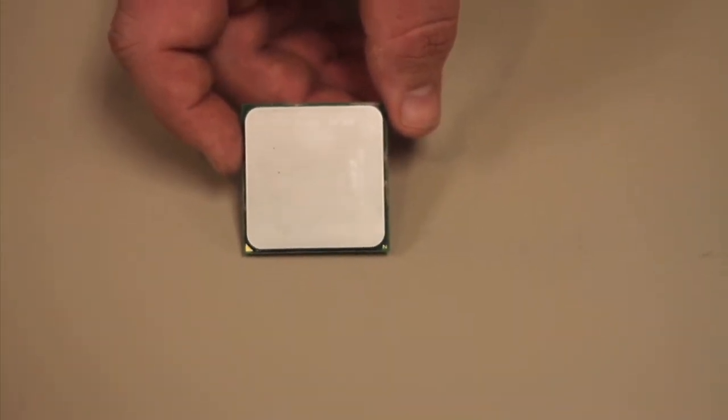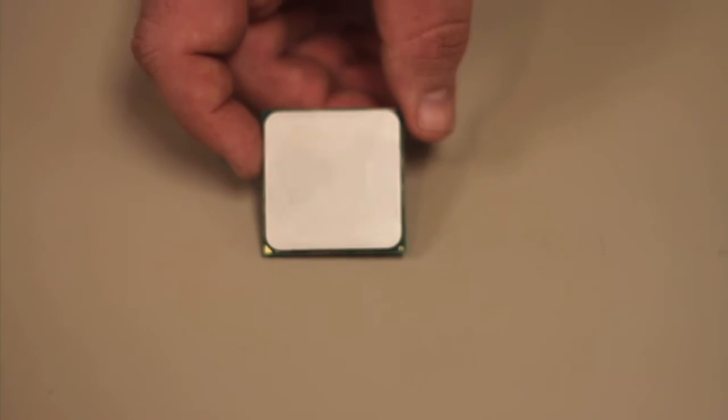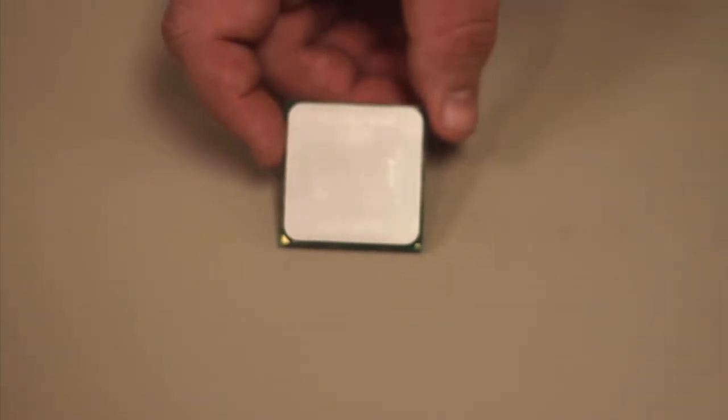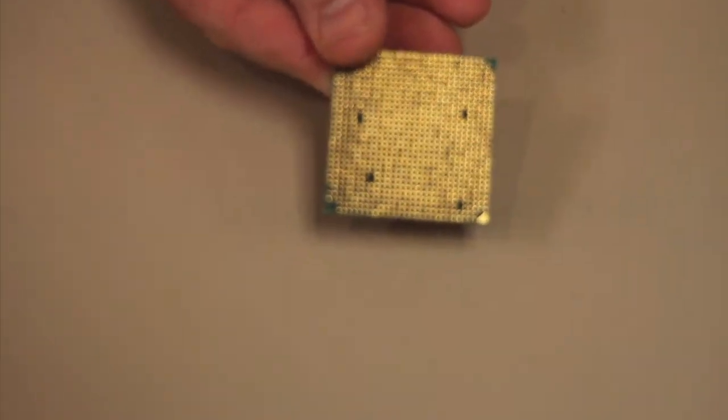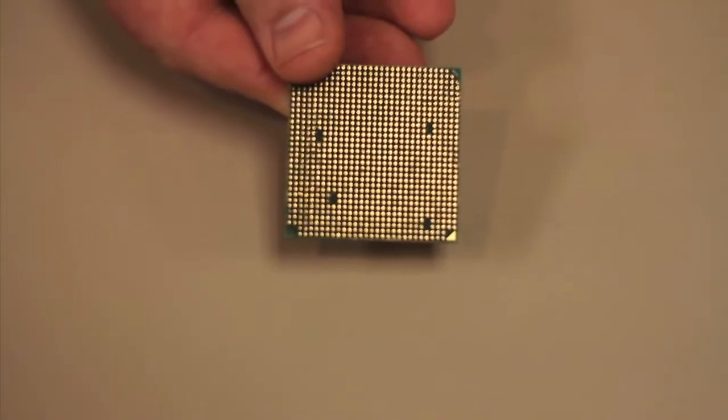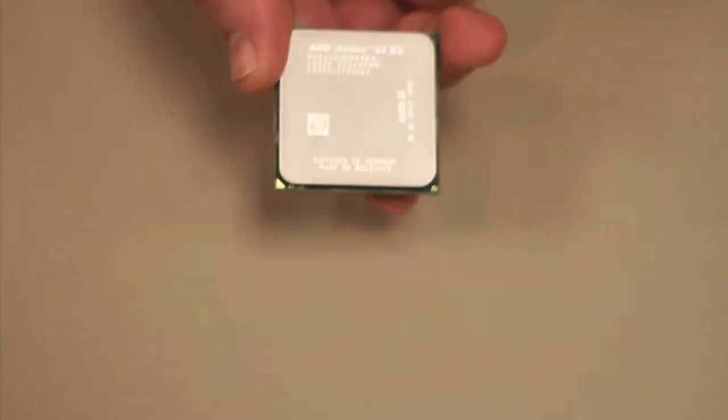To the eye, most computer processors are going to look exactly like this, they might have different lettering. Also, one other thing is the number of pins. Unless you want to count those pins, which can be upwards of 1,500 or so, they're all going to look pretty much exactly alike.